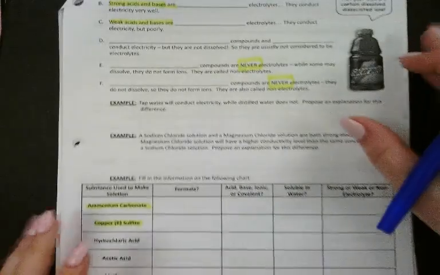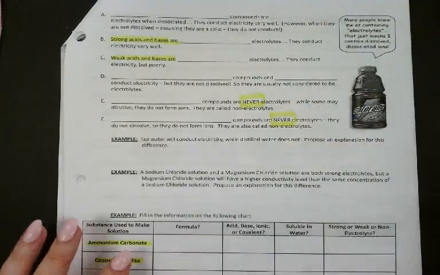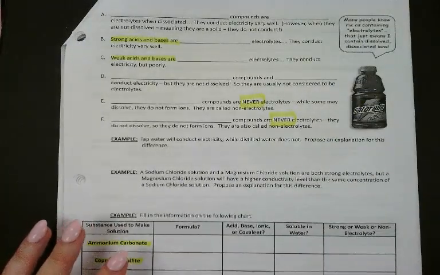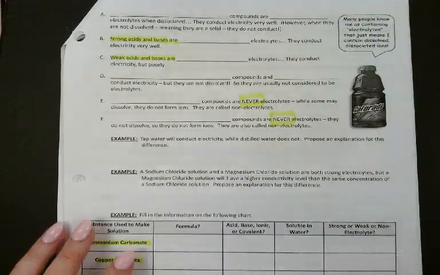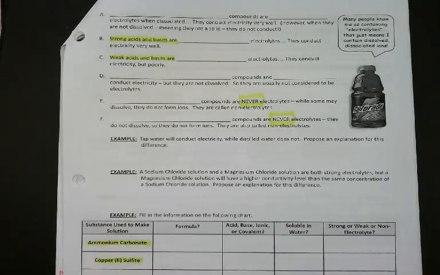Yes? Is this when you can electrocute someone with Gatorade? So, no. You'd be better off electrocuting somebody with something other than Gatorade. Look right here. Many people know Gatorade as containing electrolytes. All that means is that it has dissolved dissociated ions.